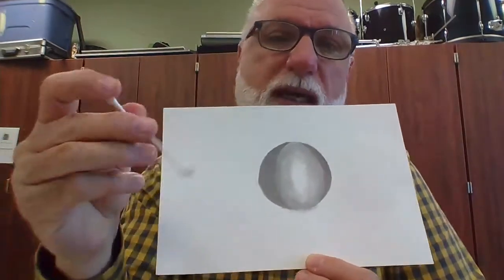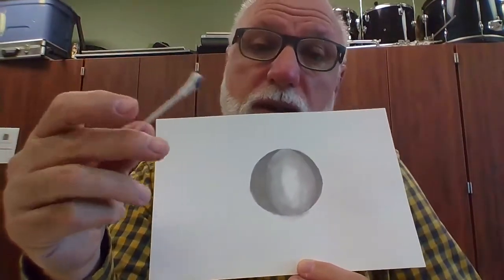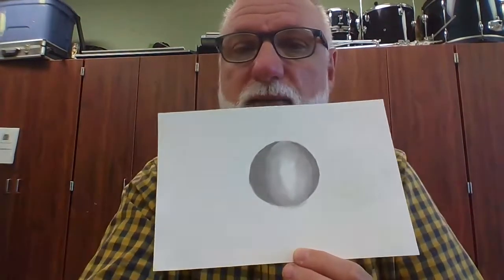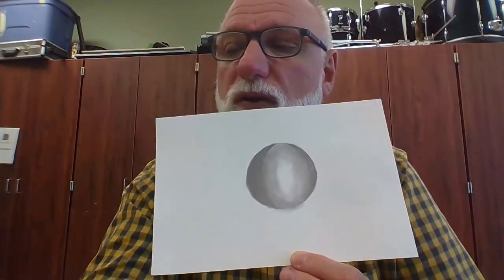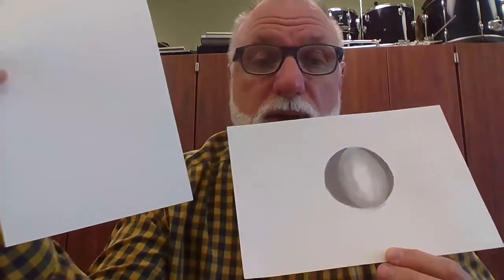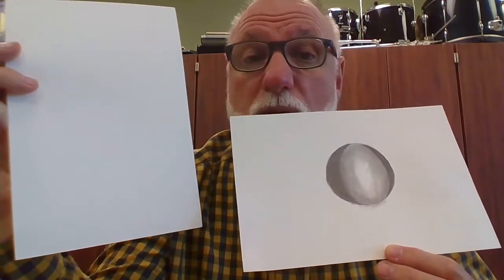And then you're going to take that Q-tip or Kleenex and practice blending to make it look three-dimensional. Okay? Now, you've got 2 pieces of paper, so you can practice this twice.